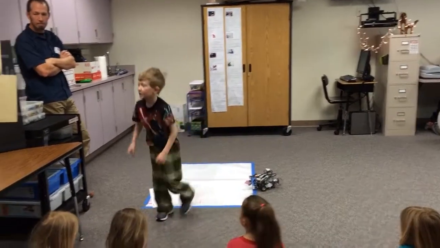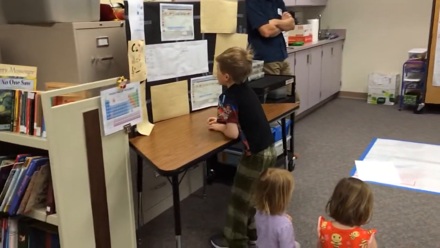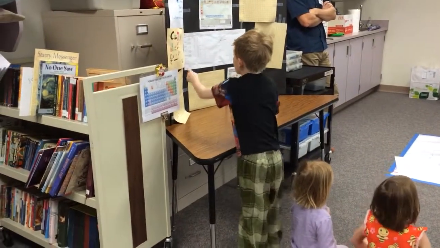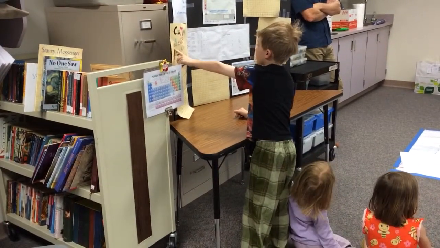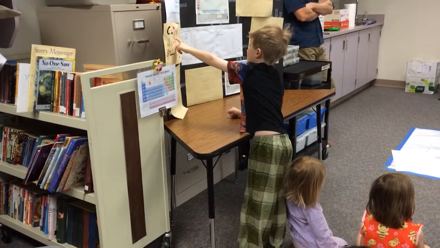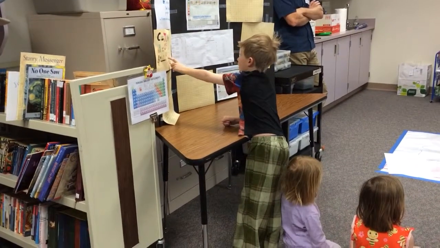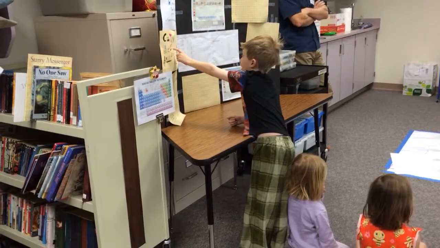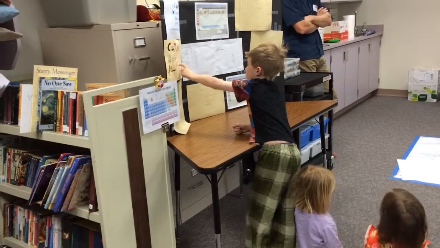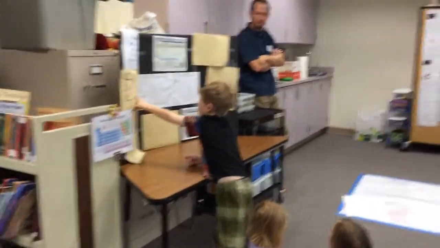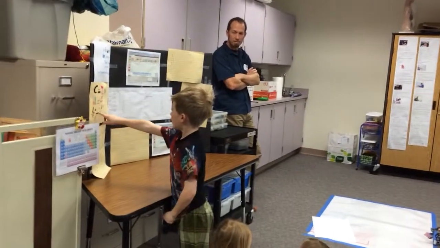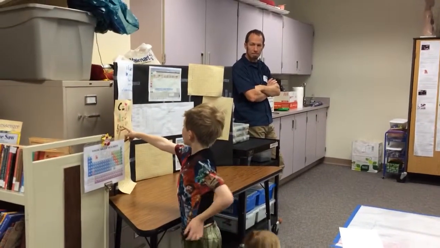Then we did pi times diameter, and 3.14 is pi. 5.5 diameter, multiply, and you get 17.27. L equals C times rotation.